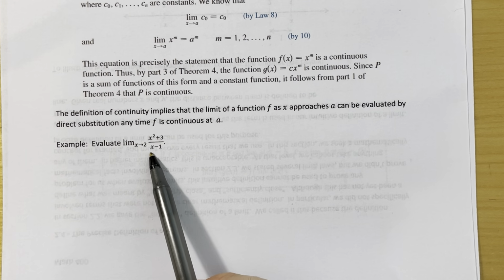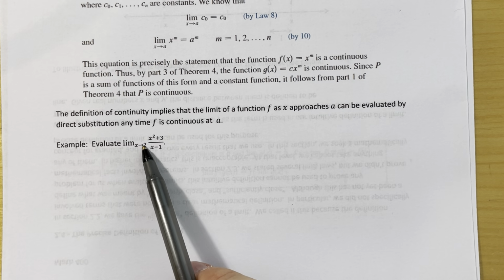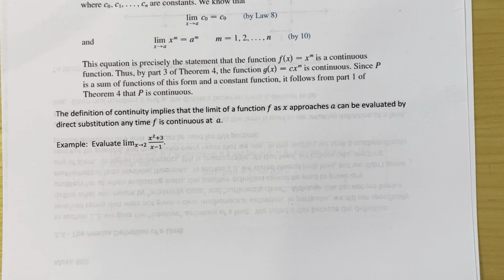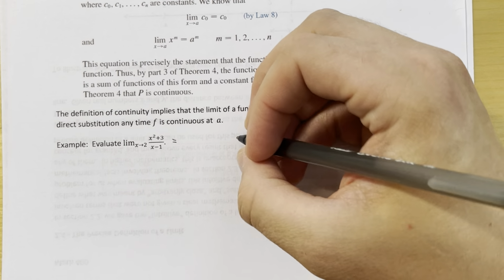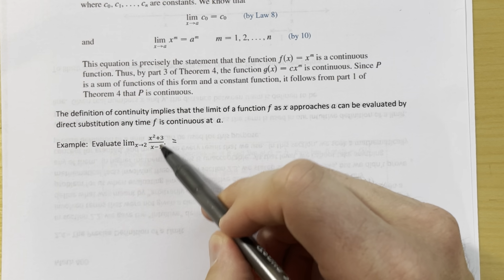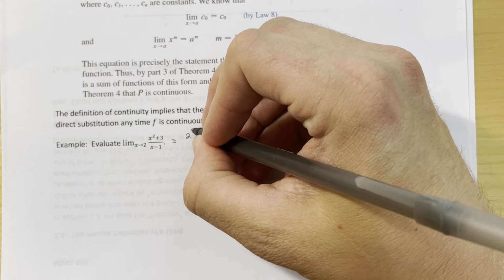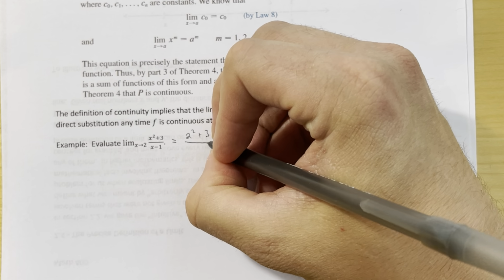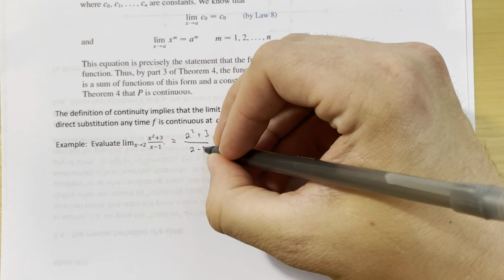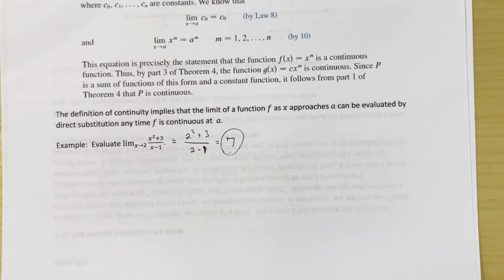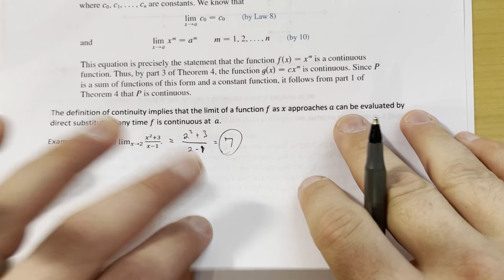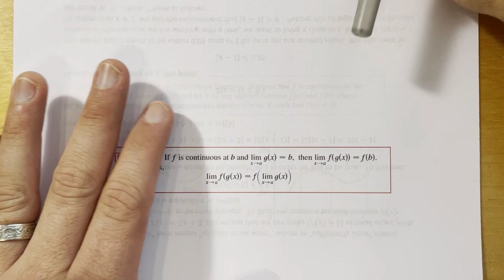So because it's rational and because we know that this function is defined at 2, that theorem tells me that it's also continuous at 2, which means that this limit can be evaluated by simply plugging 2 into my x's here. 2 squared plus 3 over 2 minus 1, which is equal to 7. Very straightforward. Plugging something in.